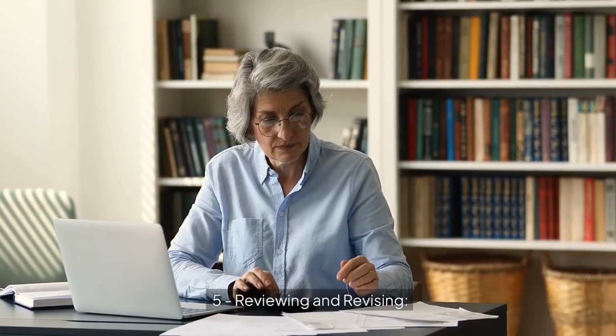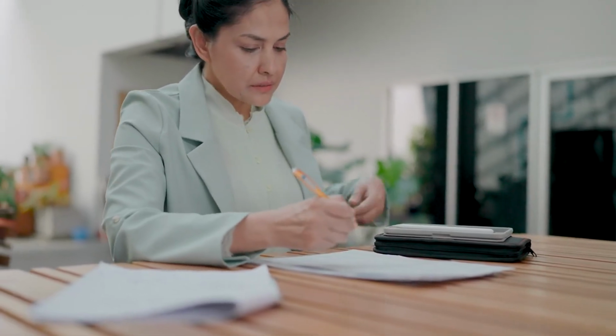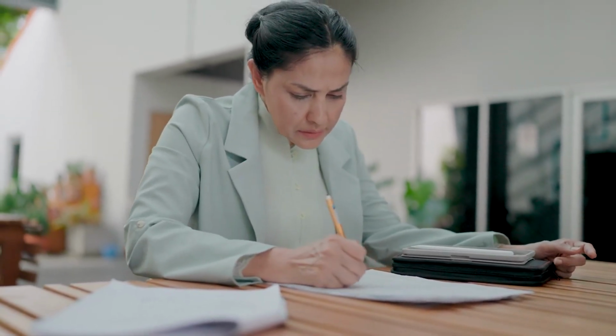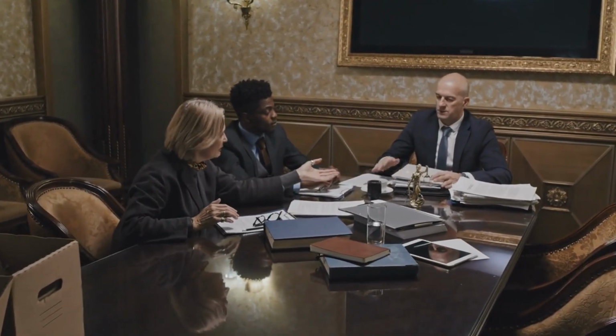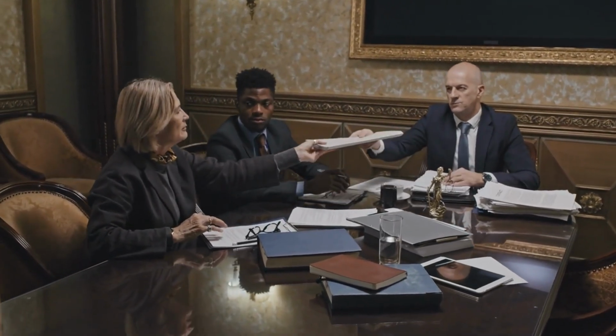5. Reviewing and revising. It is important to carefully review the draft legal documents before finalizing them. Make sure that all the details are accurate, including the names of beneficiaries, the distribution of assets, and any specific instructions. If any revisions are needed, discuss them with your attorney to ensure that the documents accurately reflect your wishes.